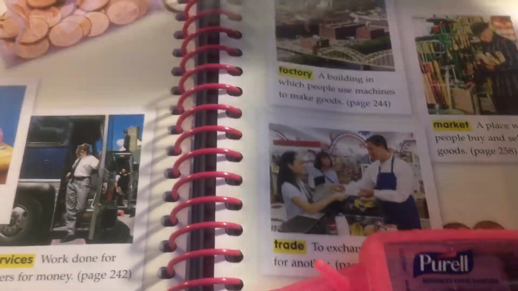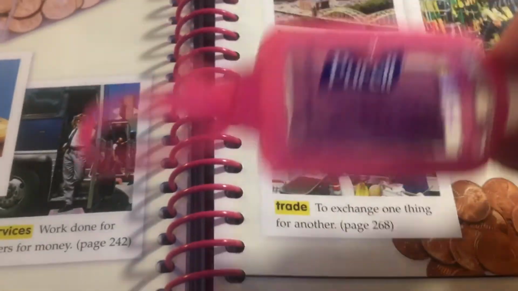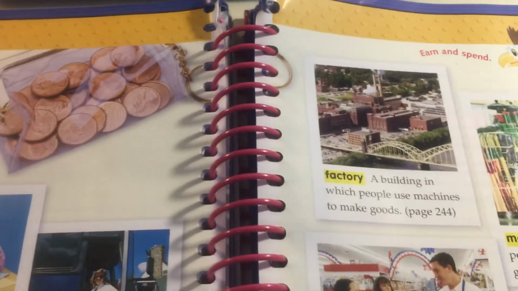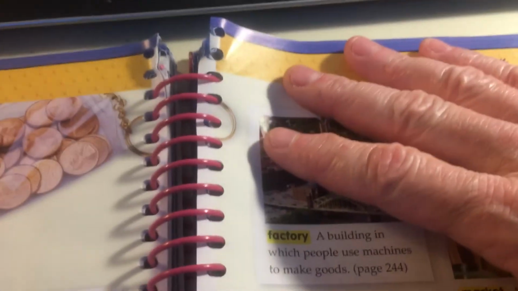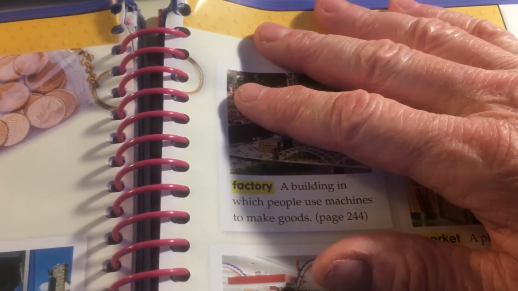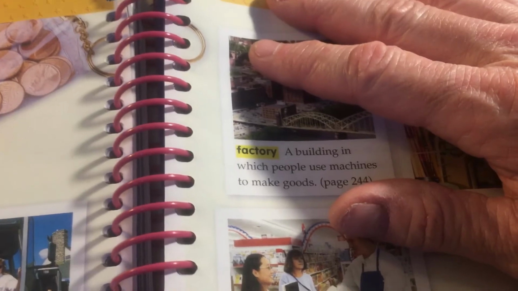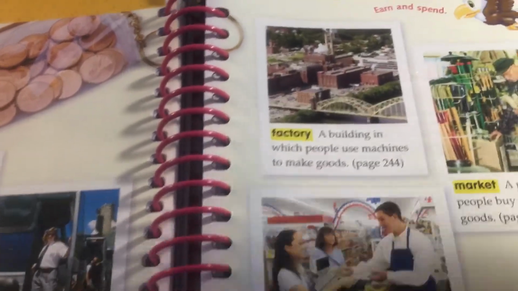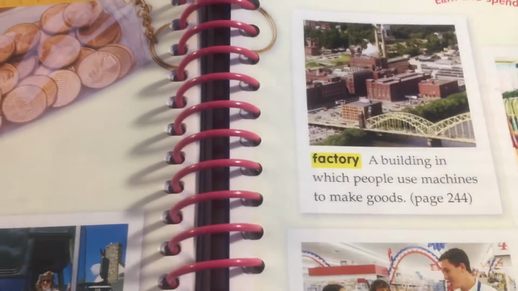I don't get to keep the money. I have to give that to them. And they don't get to keep the hand sanitizer. They give that to me. That's a trade. Just like if you're trading baseball cards or Pokemon cards or spinners or whatever you might trade with your friends. Well, when you buy things, that's another type of trade.